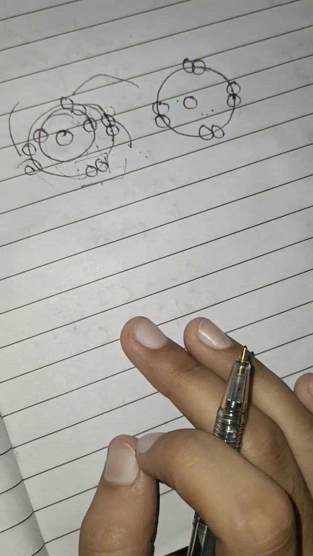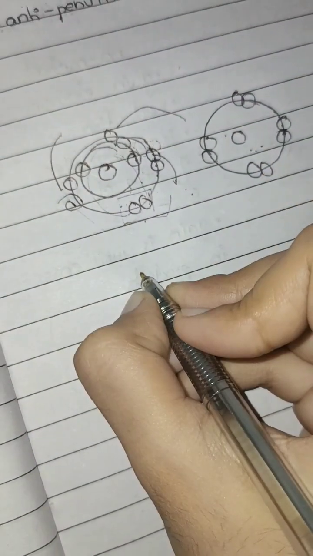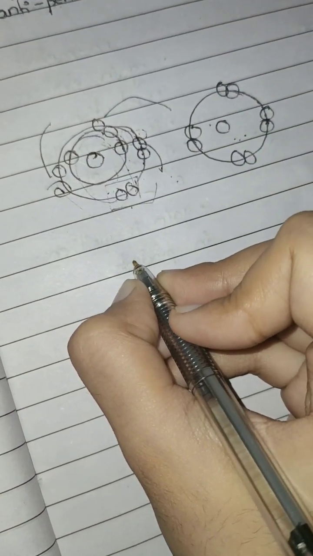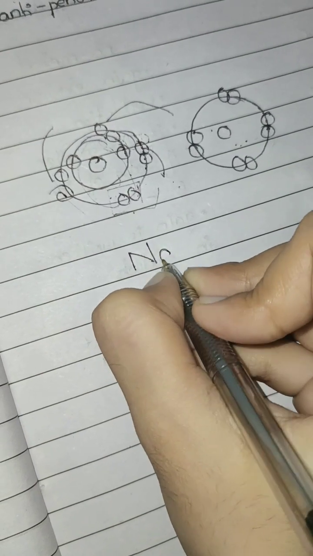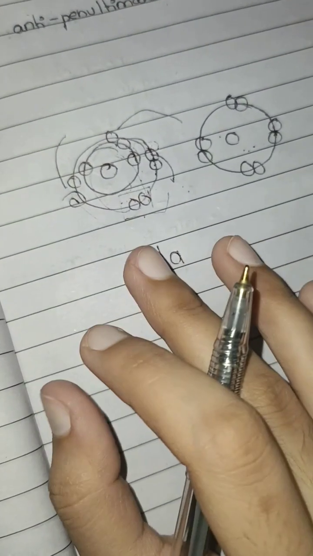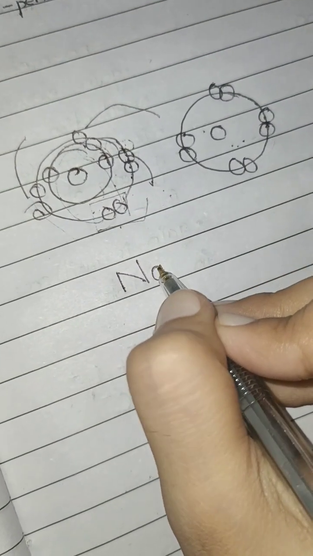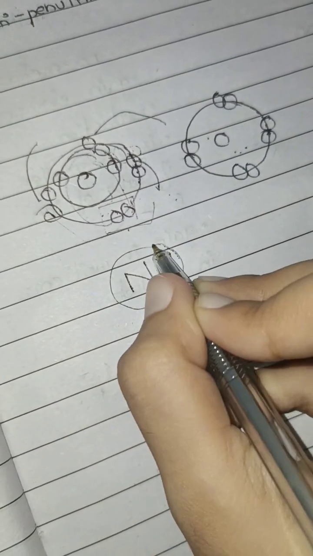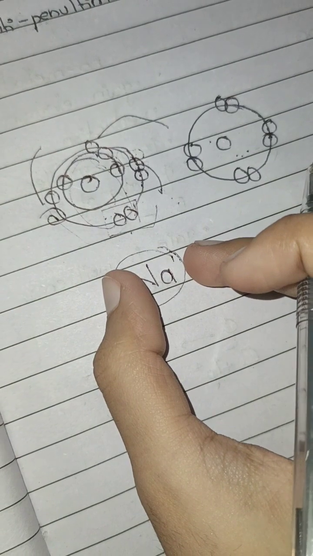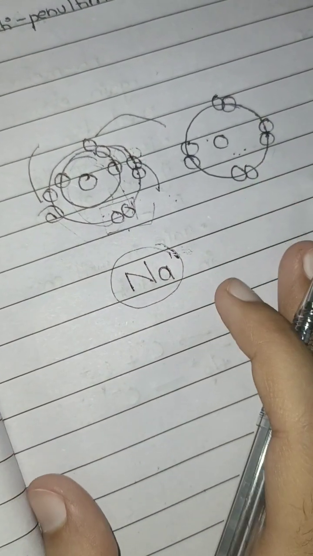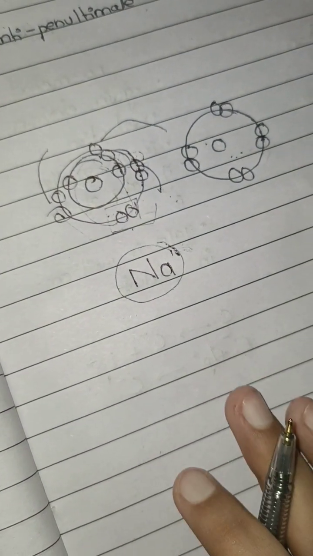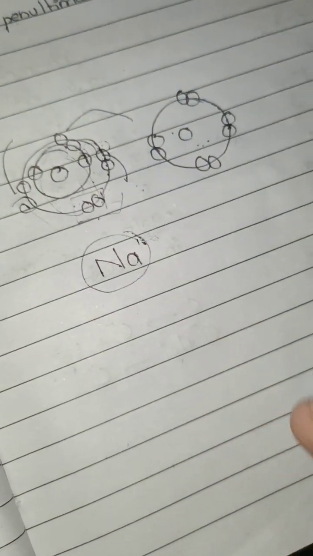That's the point. Now, how can we show that an atom is oxidized or reduced, or that it loses an electron? Suppose an atom, that is Na, and that's a metal. Before gaining or losing electrons, it is just an element. It would not have any charge on it, so we can say that it's a simple element, without the distinction of metal or non-metal.